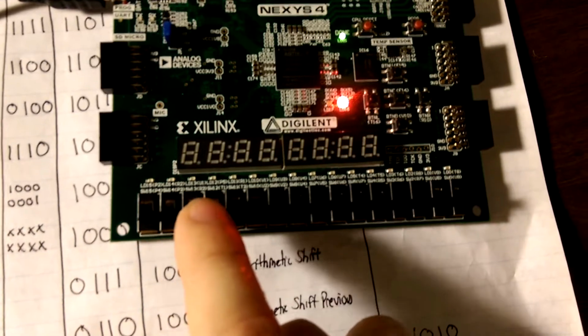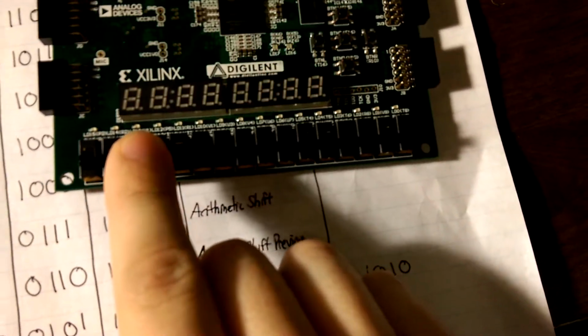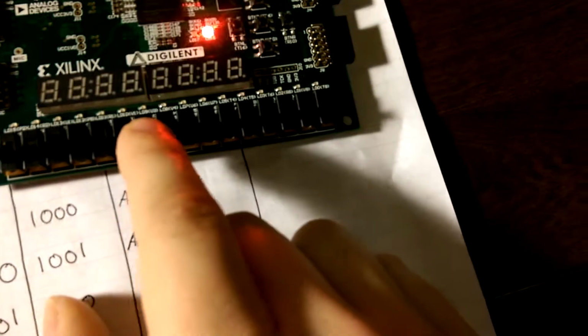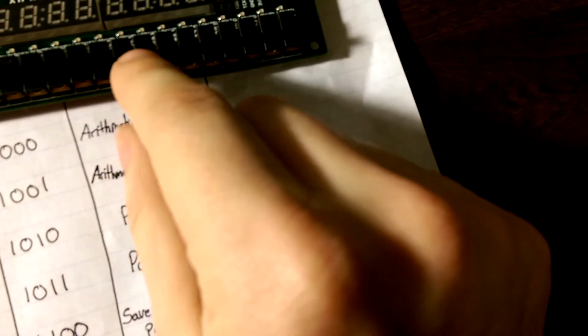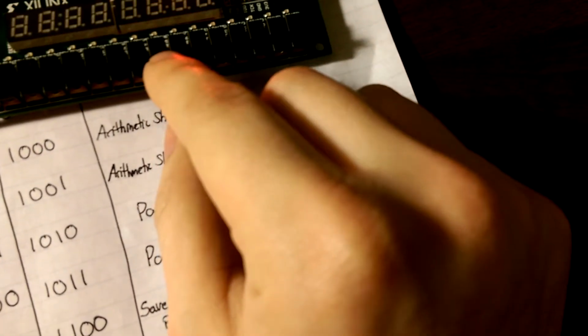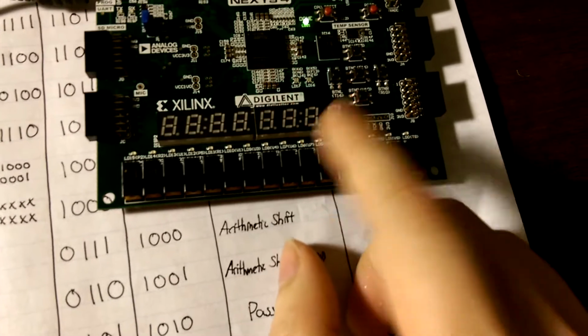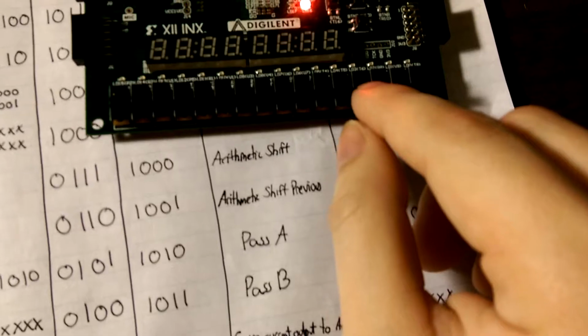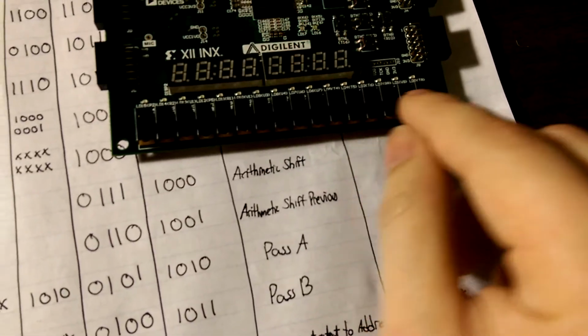This ALU on the FPGA uses the first 4 sliding switches for the B input. These other 4 switches for the A input. The third set of switches for the address to save to memory. I also implemented a 16 address memory. And then the last 4 are for the opcode. And well, here goes the first example.